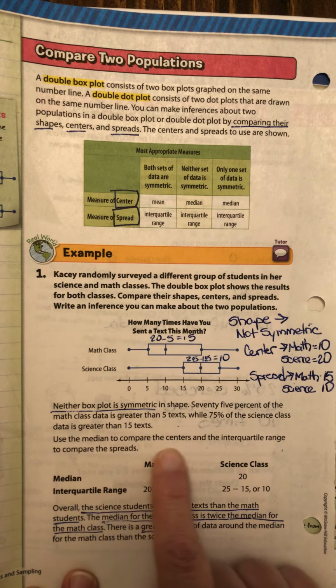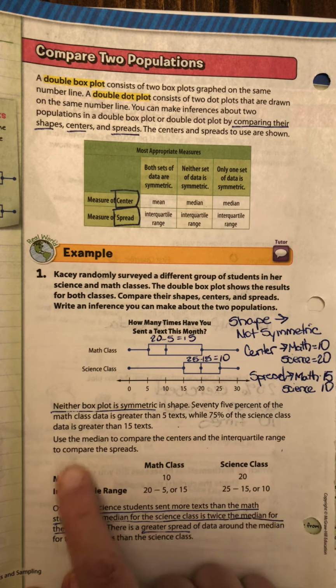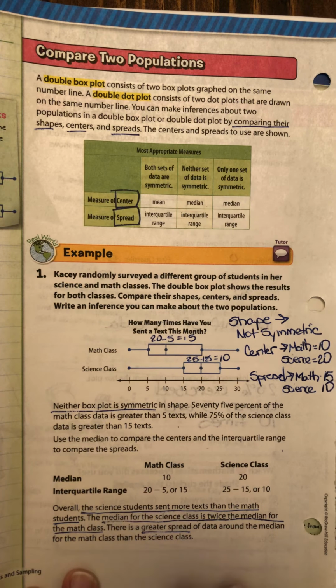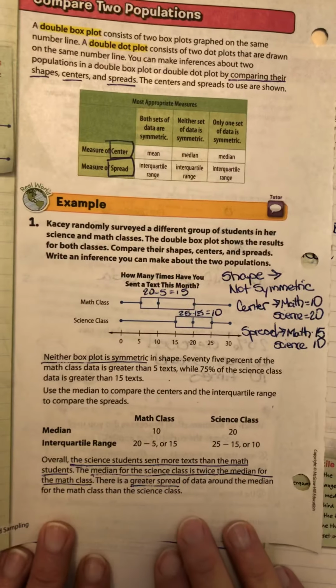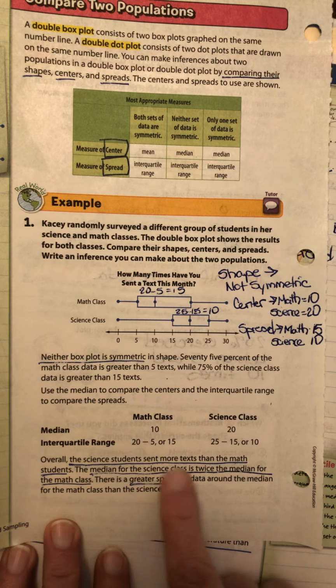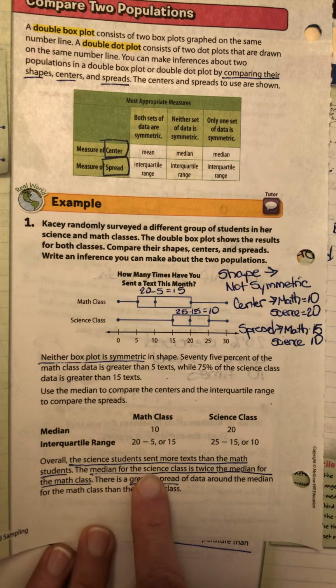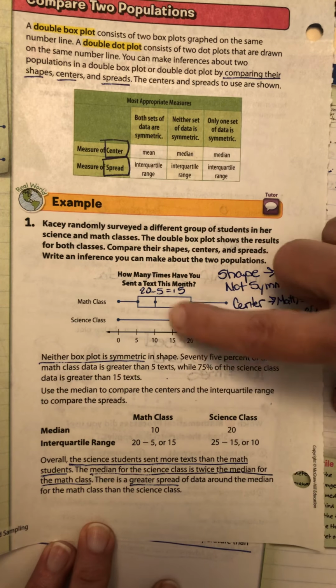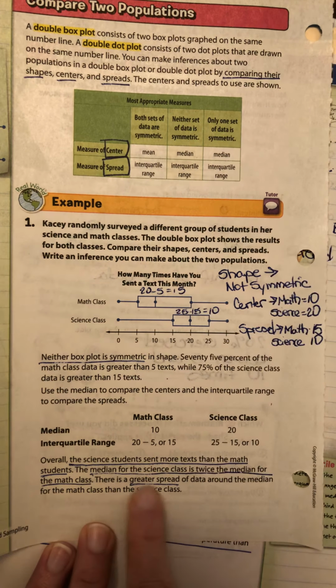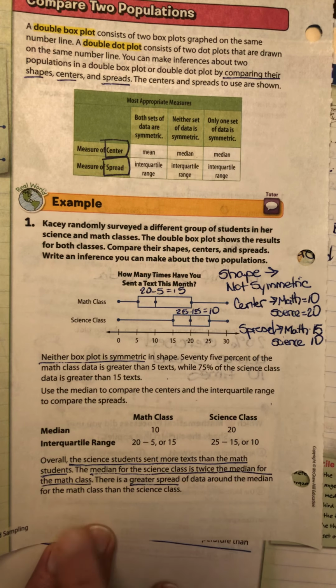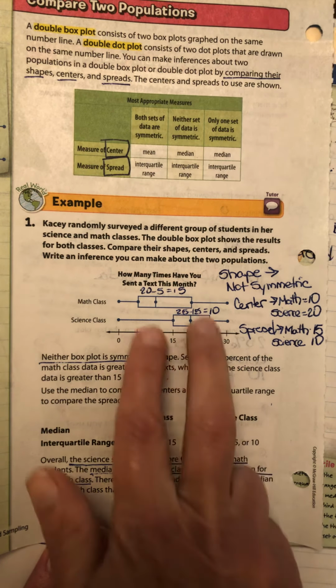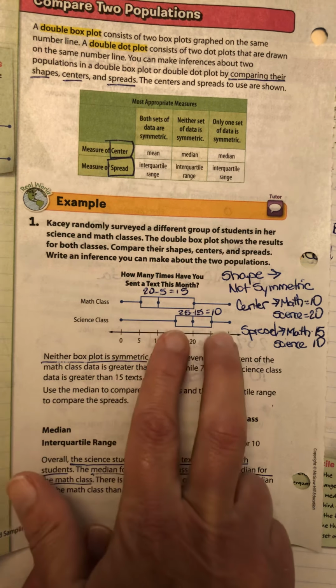Use the median to compare the centers and the interquartile range to compare the spreads. So overall, science class students sent more texts than math students. The median for science class is twice the median for the math class, the 20 and the 10. There's a greater spread of data around the median for the math class than the science. So there's a greater spread here than here.